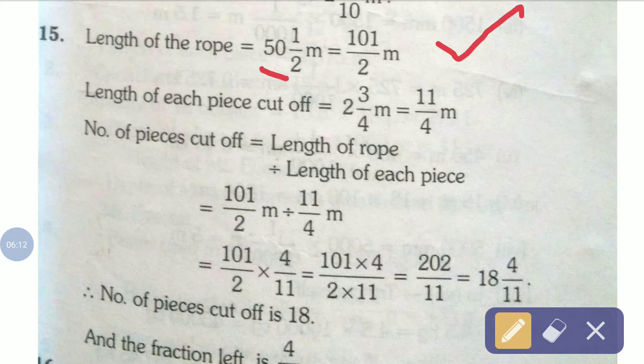Length of each piece cut off is equal to 2 whole 3 upon 4 meter. That will also be converted into an improper fraction. Then you will have 11 upon 4 meter. Number of pieces cut off is the length of the rope divided by the length of each piece. So 101 upon 2 meter divided by 11 upon 4 meter.